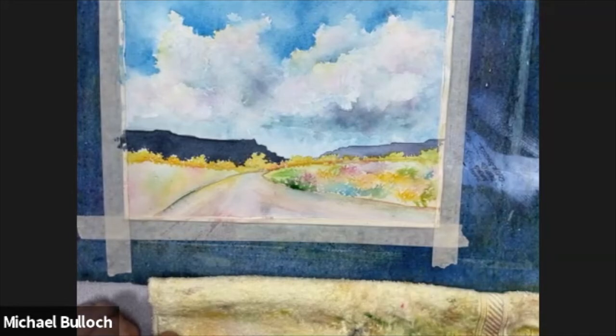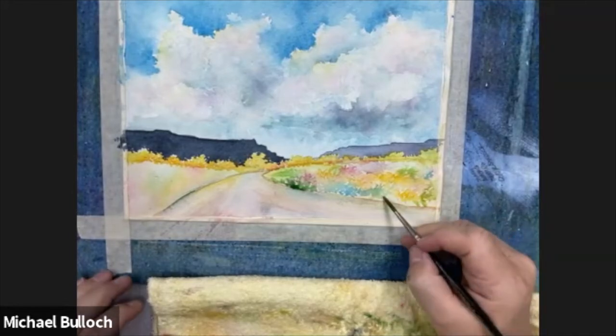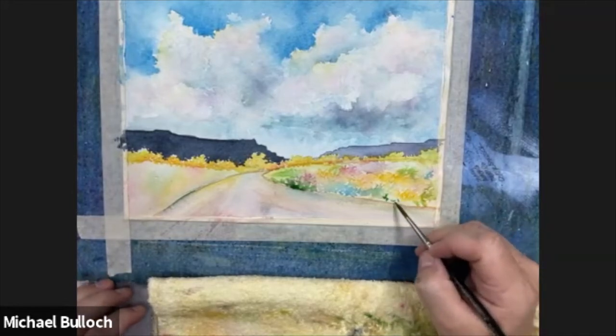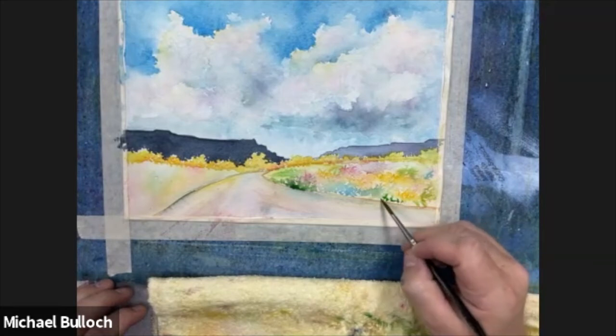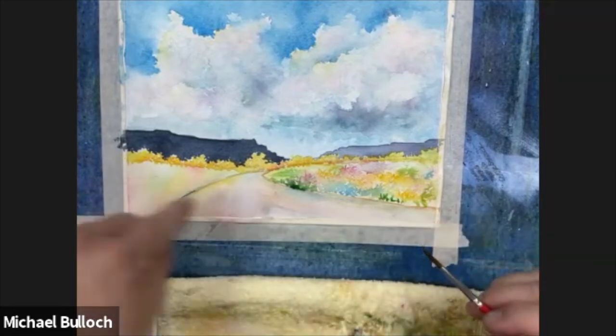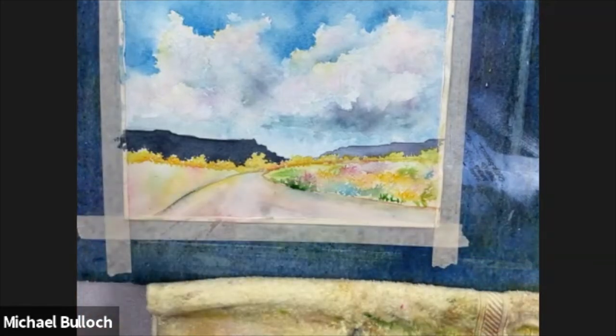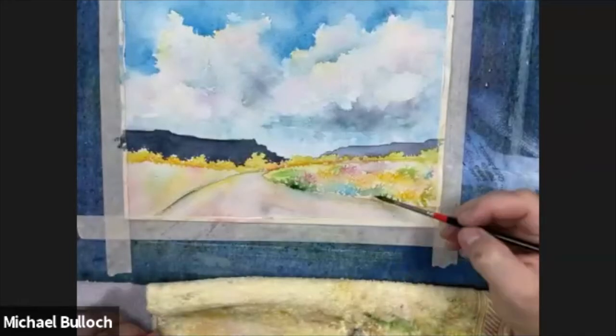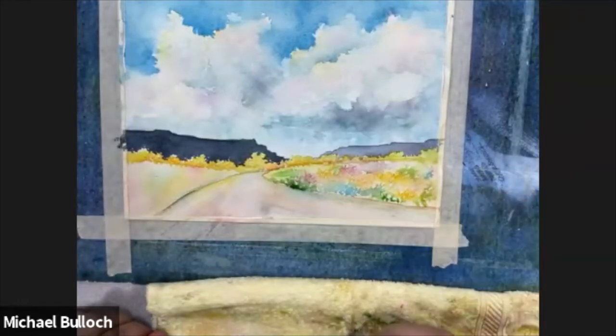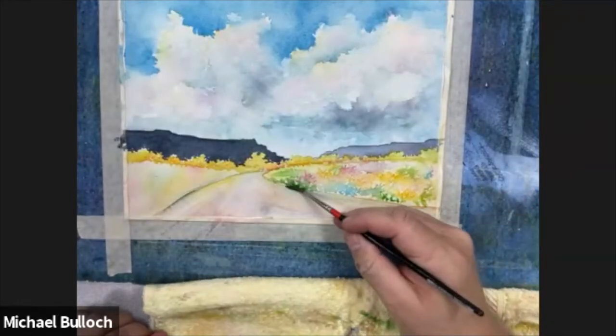But that's all right, because I'm having fun. And I'll put some shadows across here, and that'll end up hiding a few things as well. So like these lines that are kind of weird, maybe.